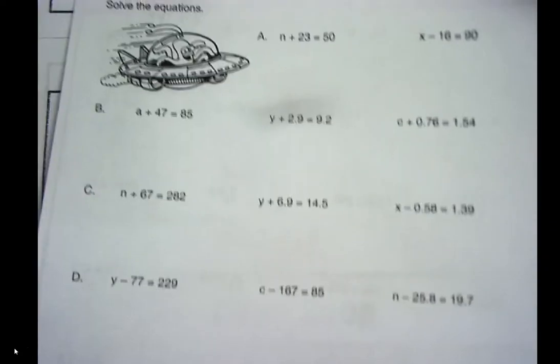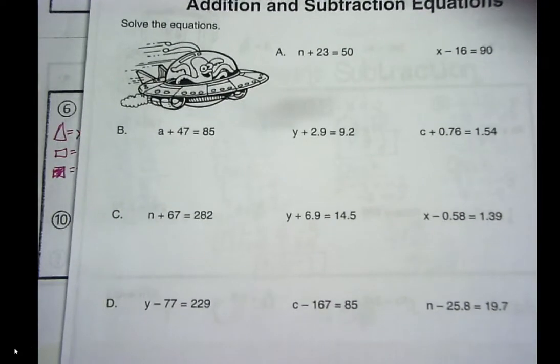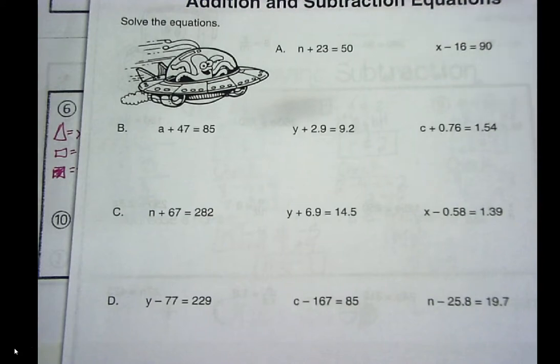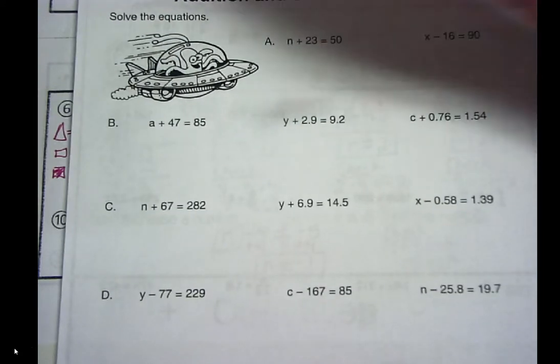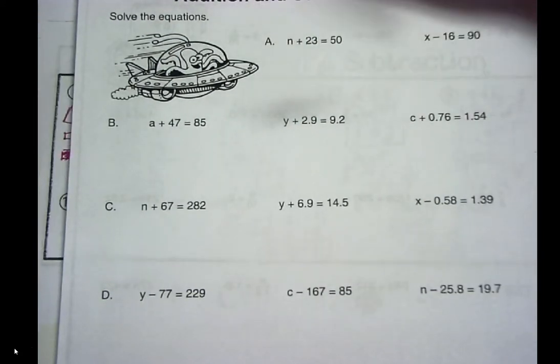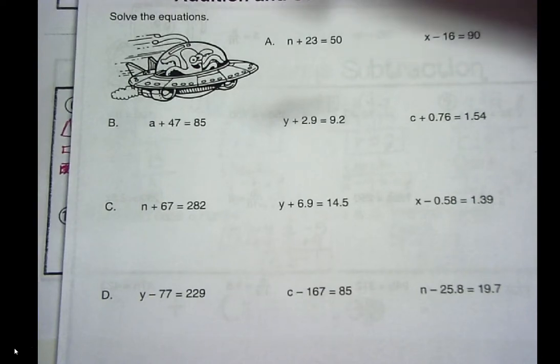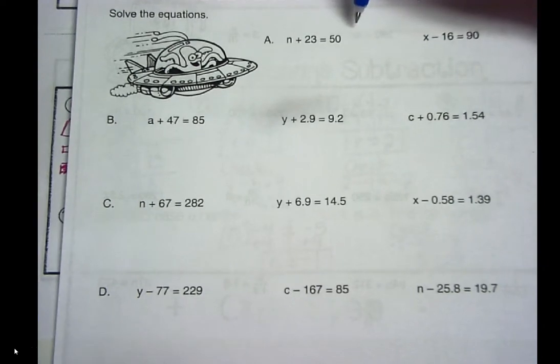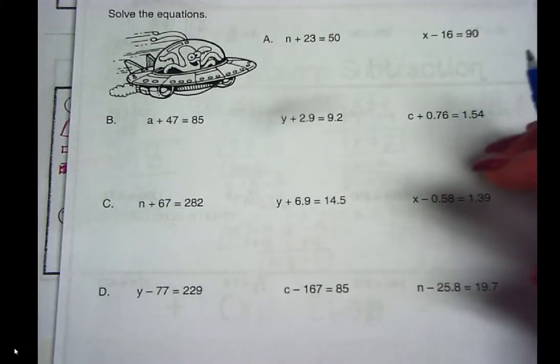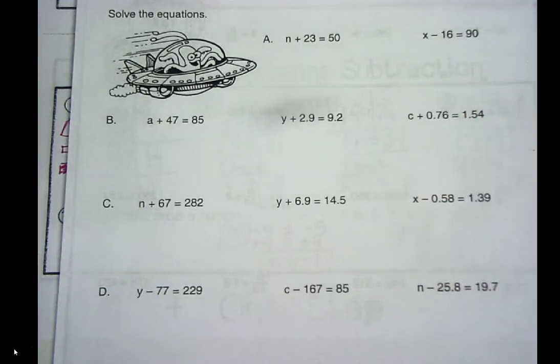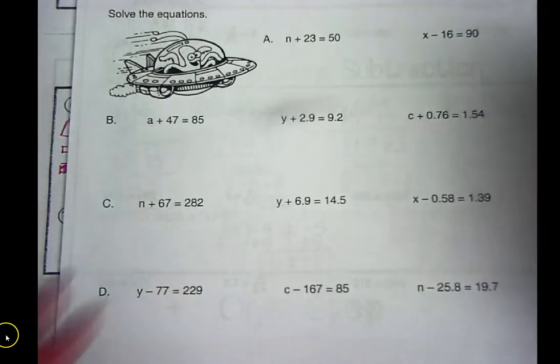This is the worksheet that you're going to be working on. You have addition and subtraction equations. So I just want you to start working on the problems. I want you to notice that there are addition and subtraction. Like for the first one, n plus 23 equals 50. Our numbers are a little bit larger now, but that's okay.